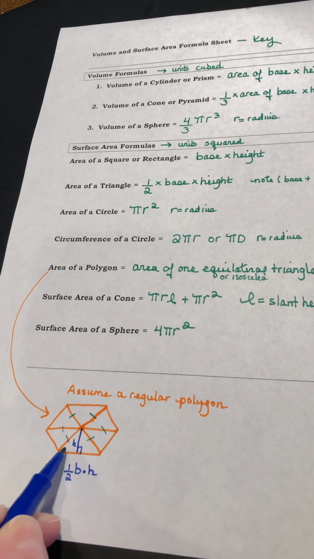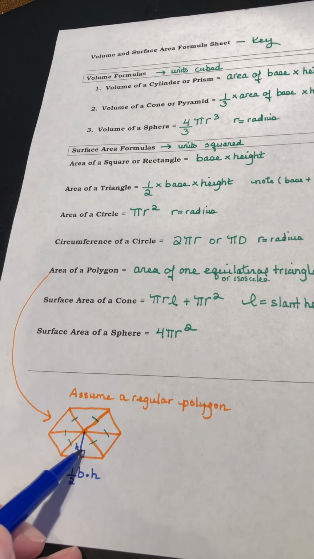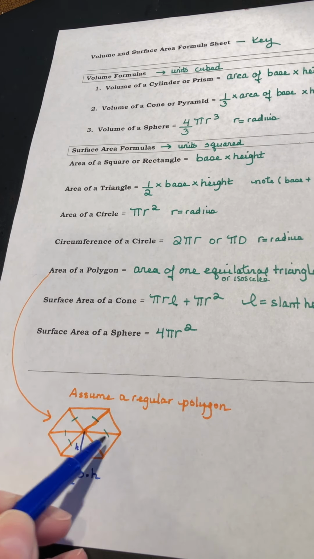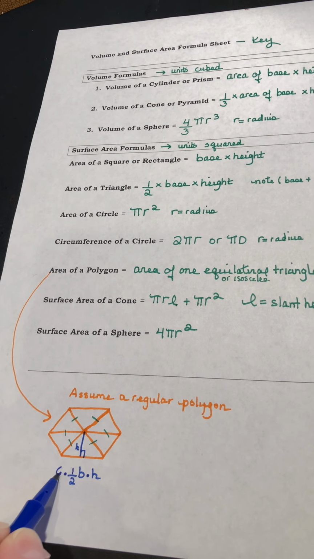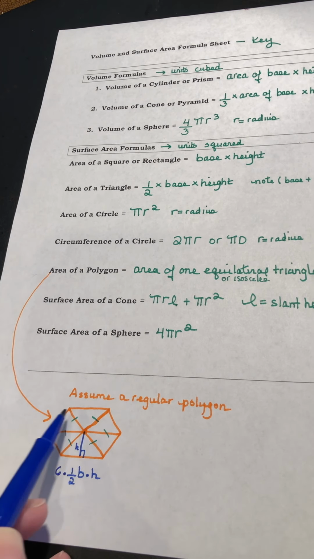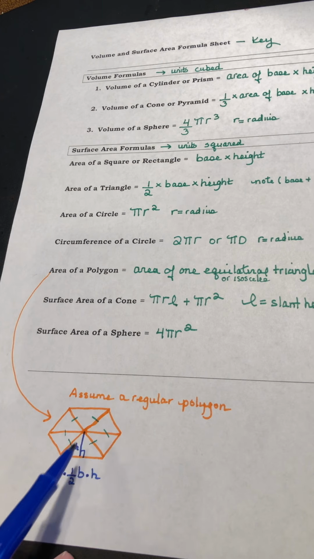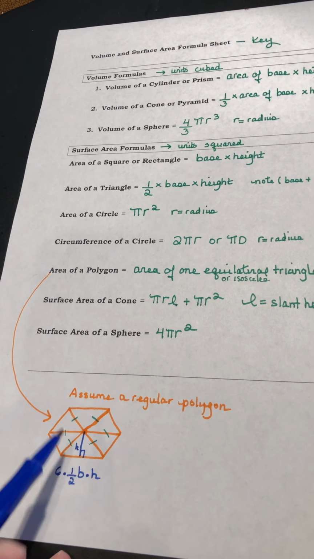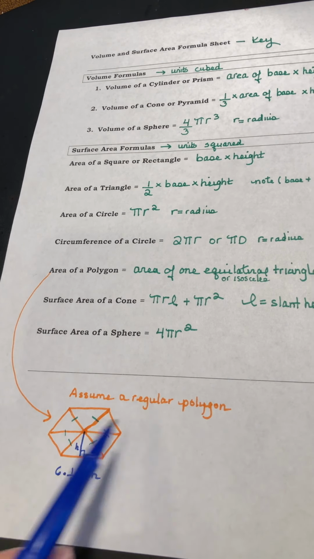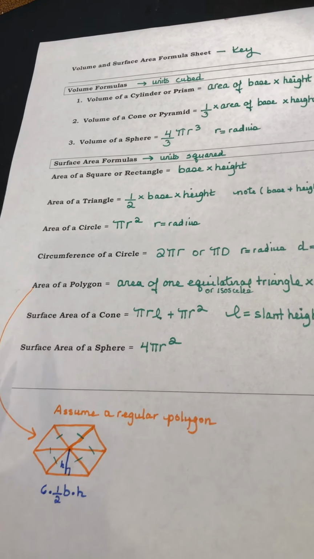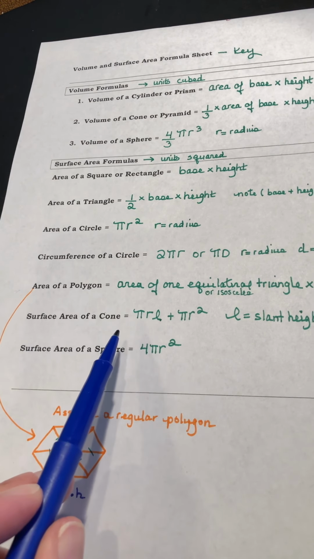That's the area for one of the triangles, but how many do I have? I have 1, 2, 3, 4, 5, 6. Just multiply by 6, and that gives you the area of a shape like this. That would work for a hexagon, an octagon, a pentagon, any kind of gon; you would do the same thing.